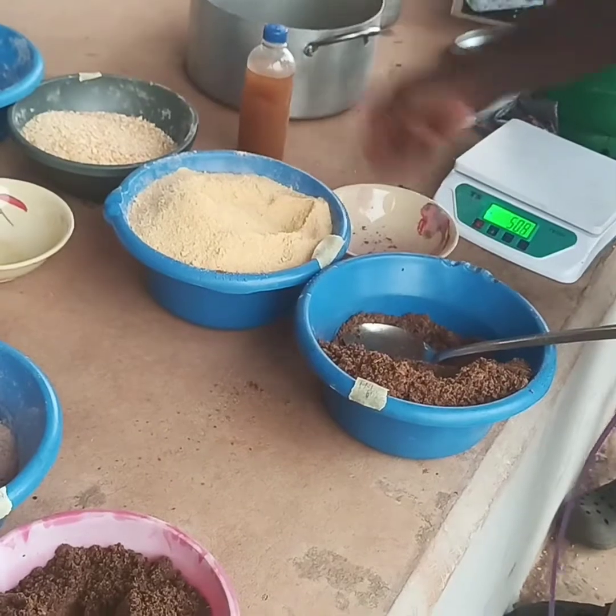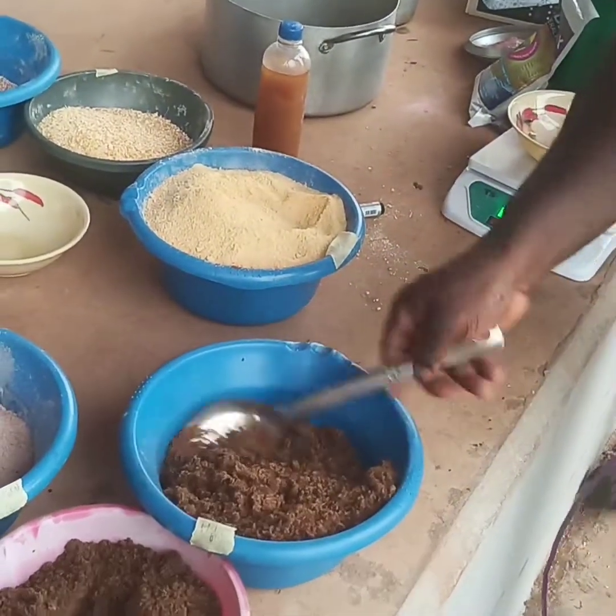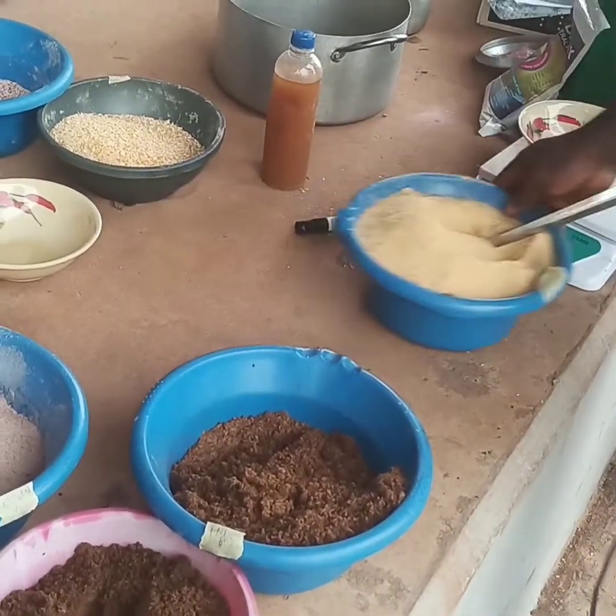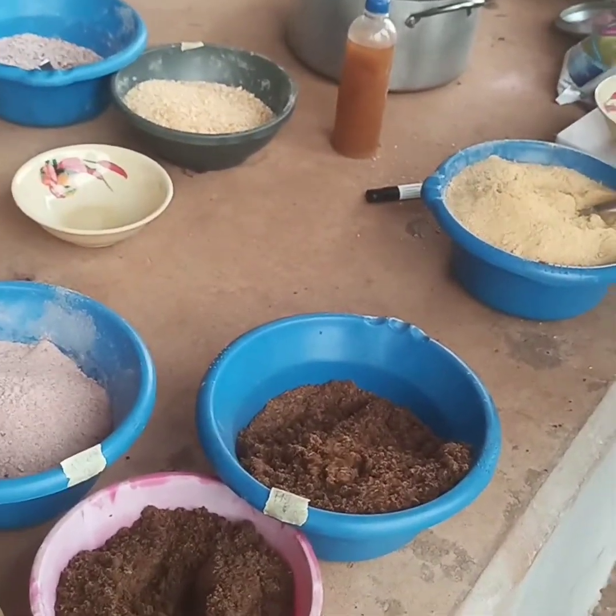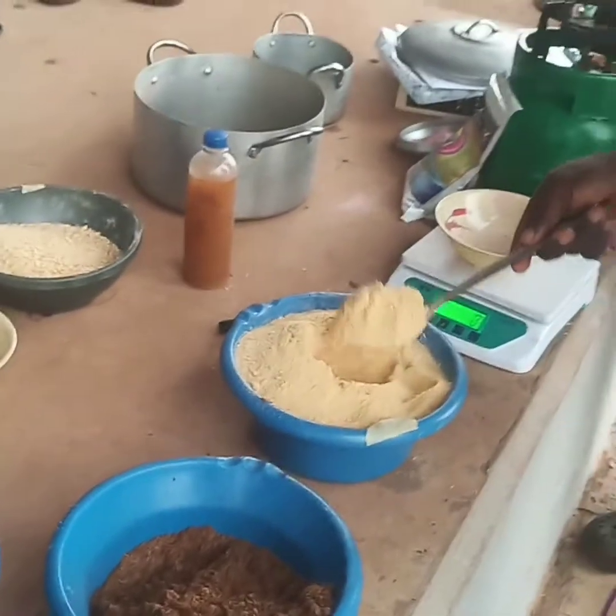544. For maize meal, 178. Remove the weight. 178.